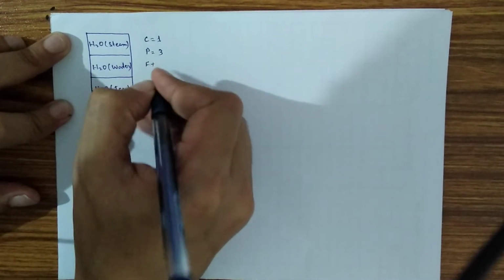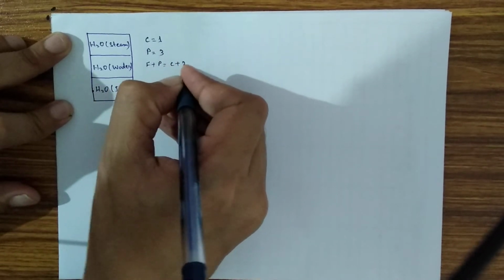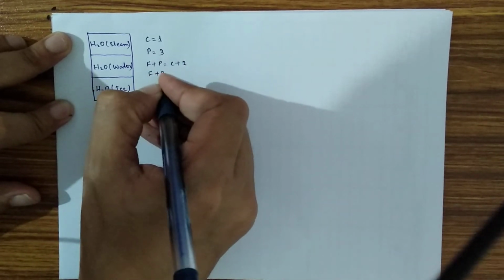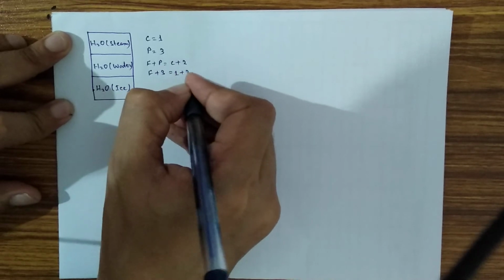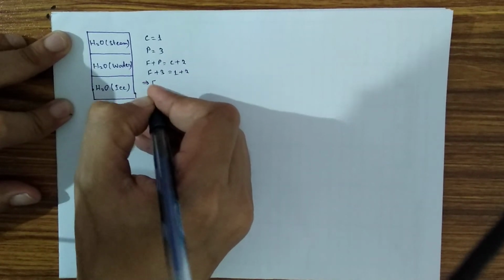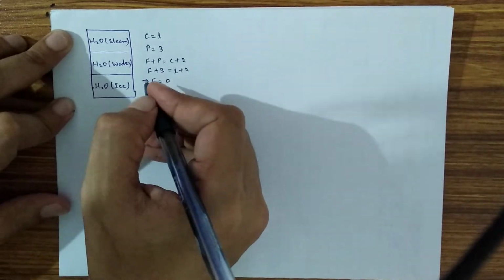So F plus P equals C plus 2, F plus 3 equals 1 plus 2. That means degree of freedom equals 0.